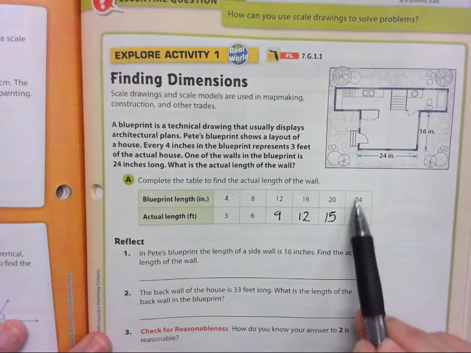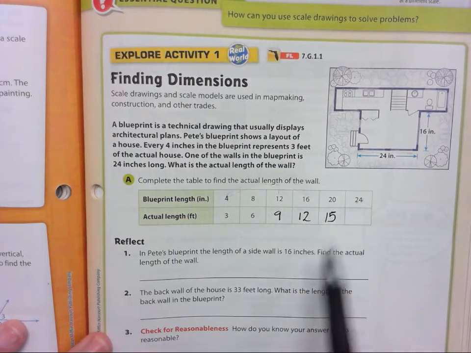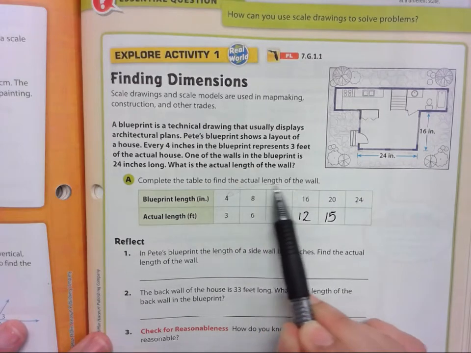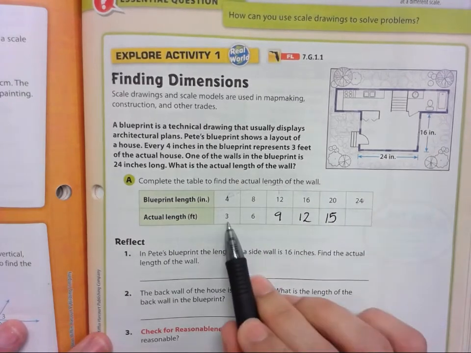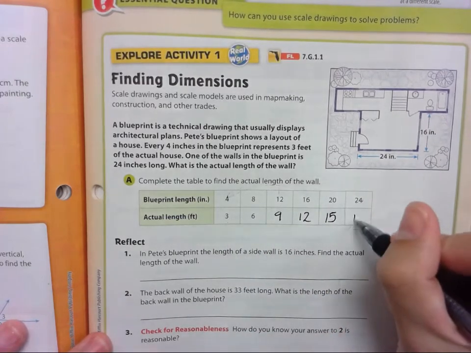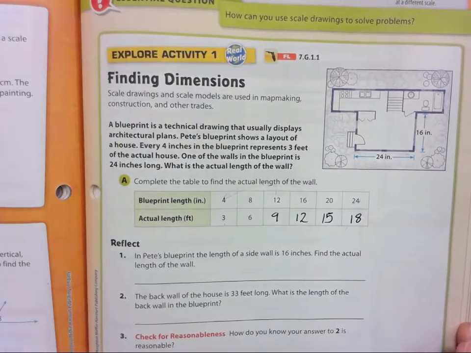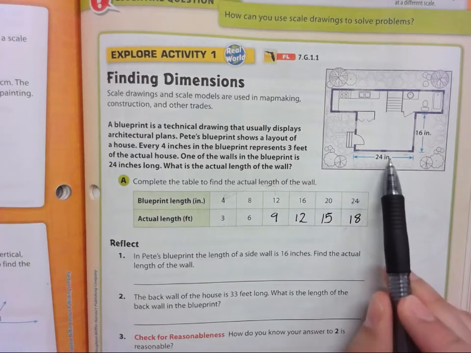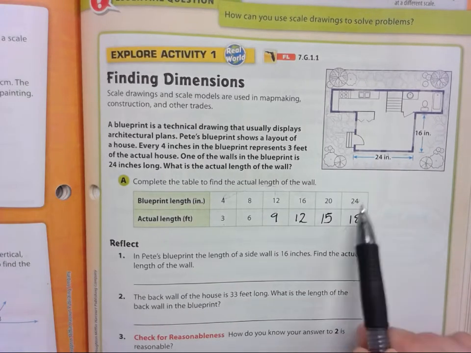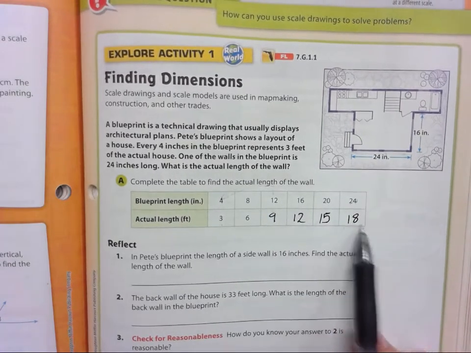And the last one is 24. How do we get from 4 to 24? You'd multiply by 6. So we do the same thing down here. 3 times 6 is 18. So what's the actual length of the wall? If it's 24 inches in the blueprint, it's going to be 18 feet.